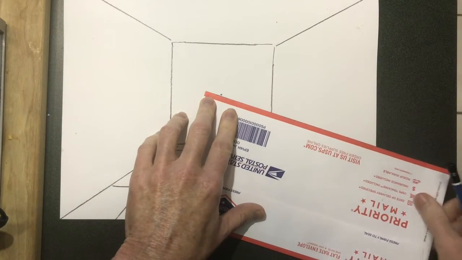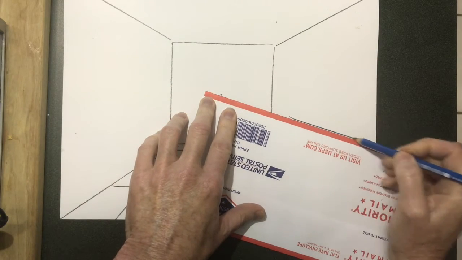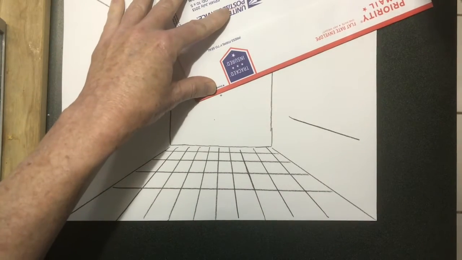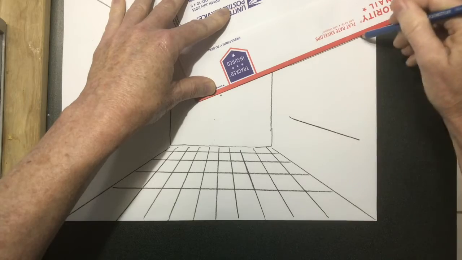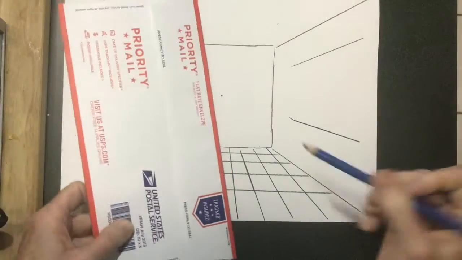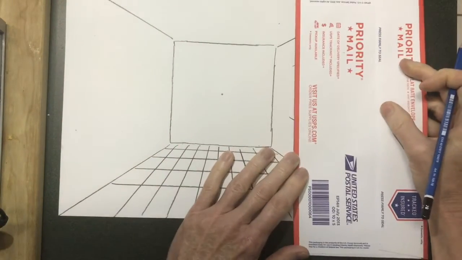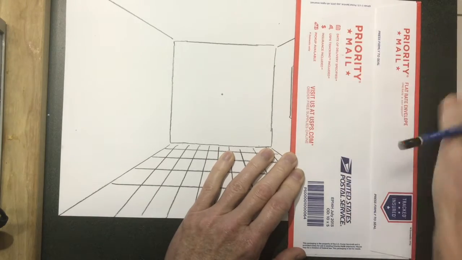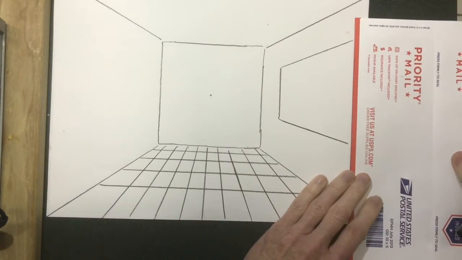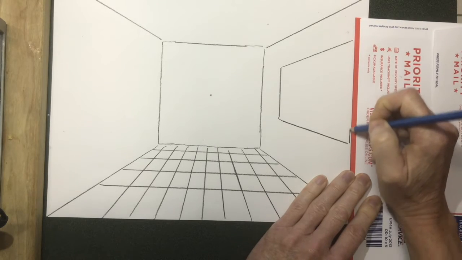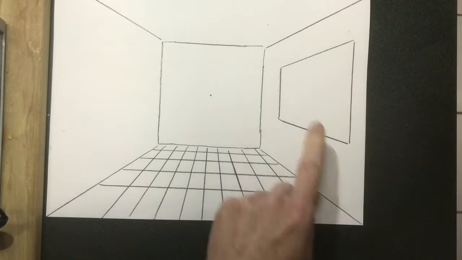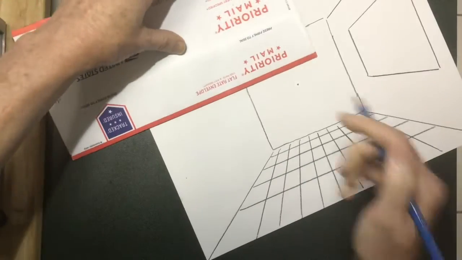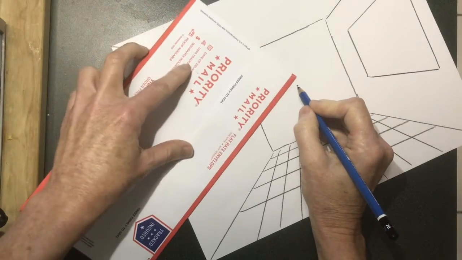Now I'm going to create a window, but I'm using my vanishing point again, and I'm drawing the bottom of the window. Using my vanishing point, I'm now drawing the top of the window. The sides of the window are going to be vertical, straight up and down, so I'm just going to connect those with a straight vertical line and do the same thing over here. That shape is actually called a trapezoid. It's leading towards the vanishing point and getting smaller as it gets farther away.